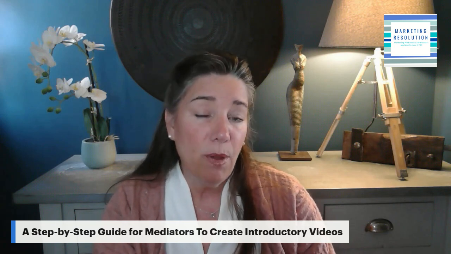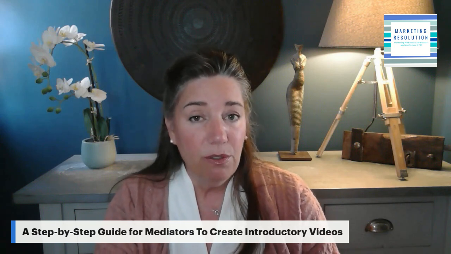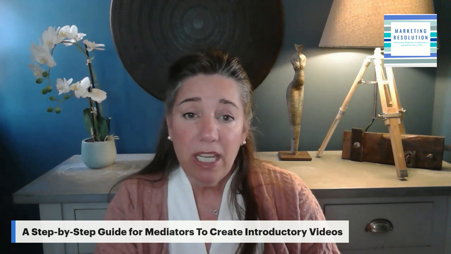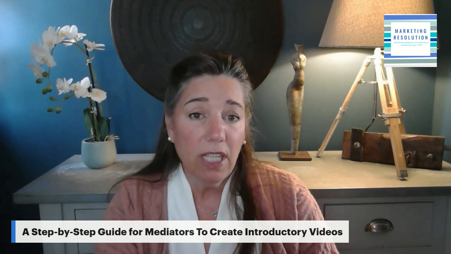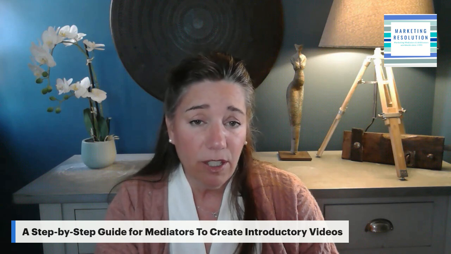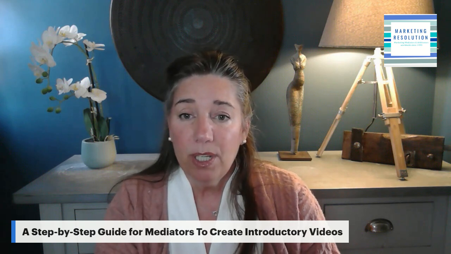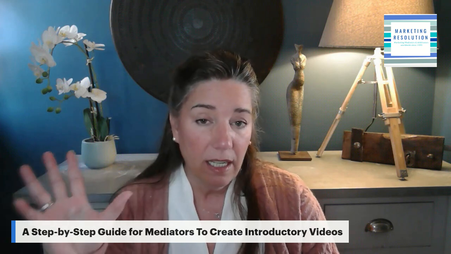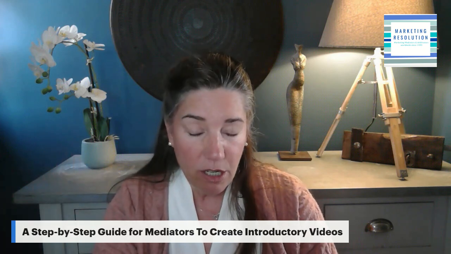For lighting, if you have the ability to sit facing a window, that is absolutely best. Natural light is the best. But if not, you can use soft light or a small ring light if you're indoors. But you do want to try to avoid harsh shadows or really bright overhead lights. Those can wash you out.